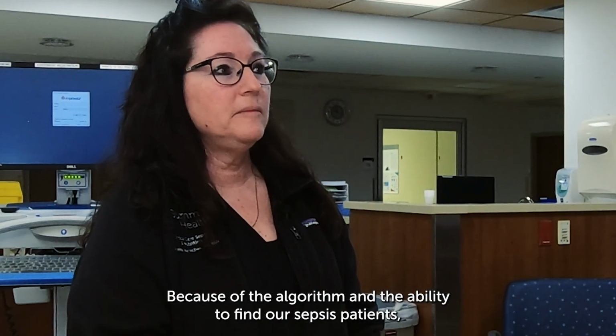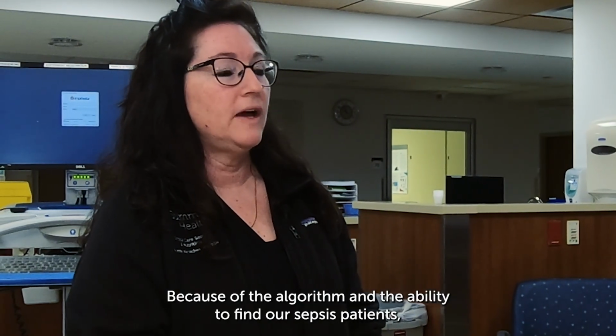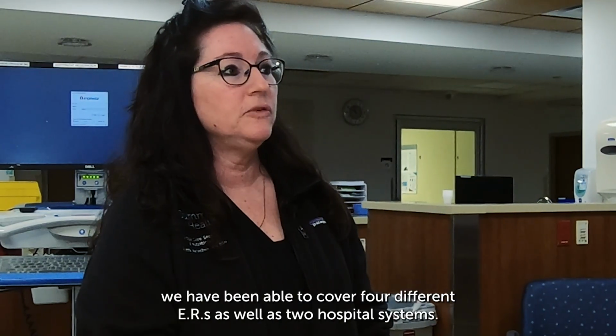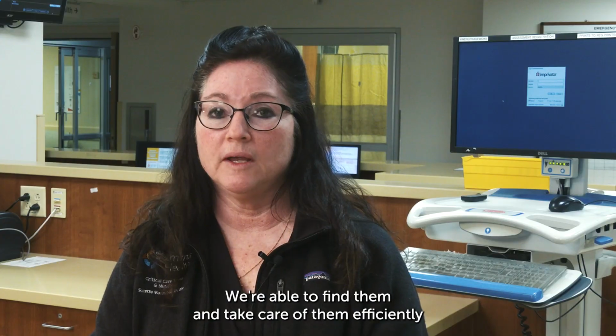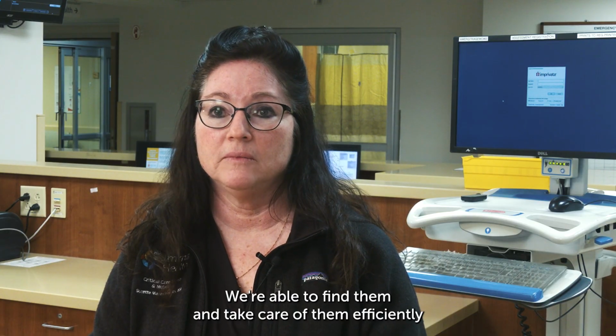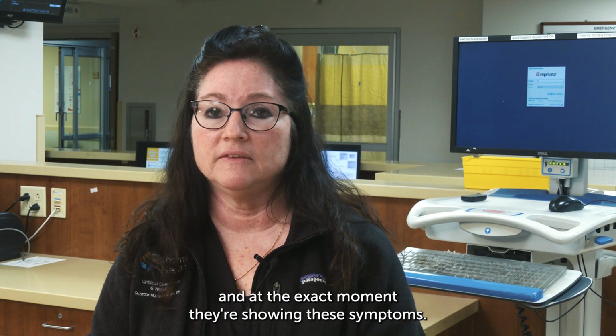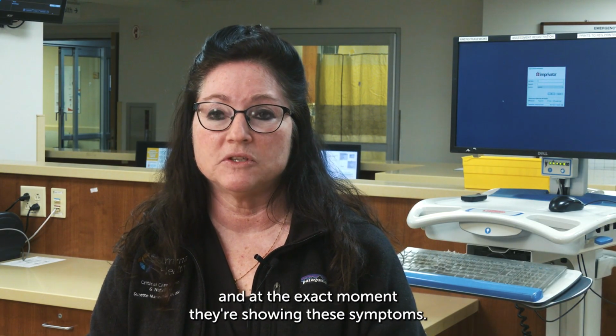Because of the algorithm and the ability to find our sepsis patients, we have been able to cover 4 different ERs as well as 2 hospital systems. We're able to find them and take care of them efficiently and at the exact moment they're showing these symptoms.